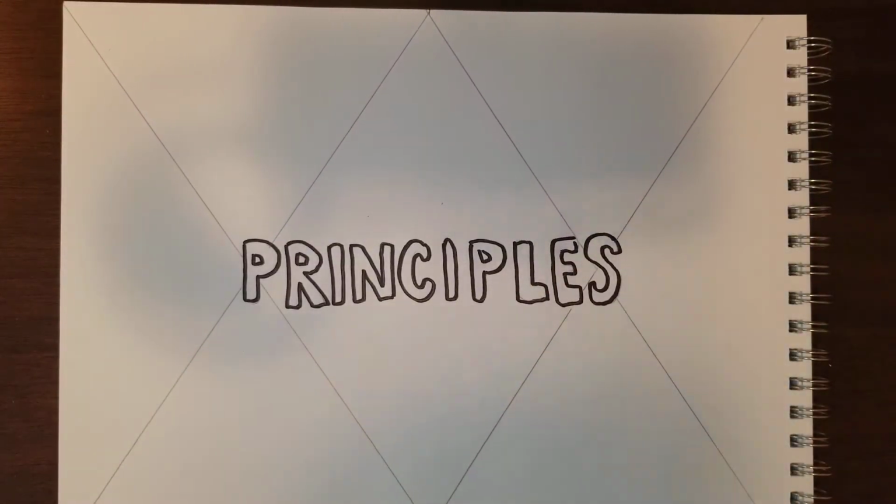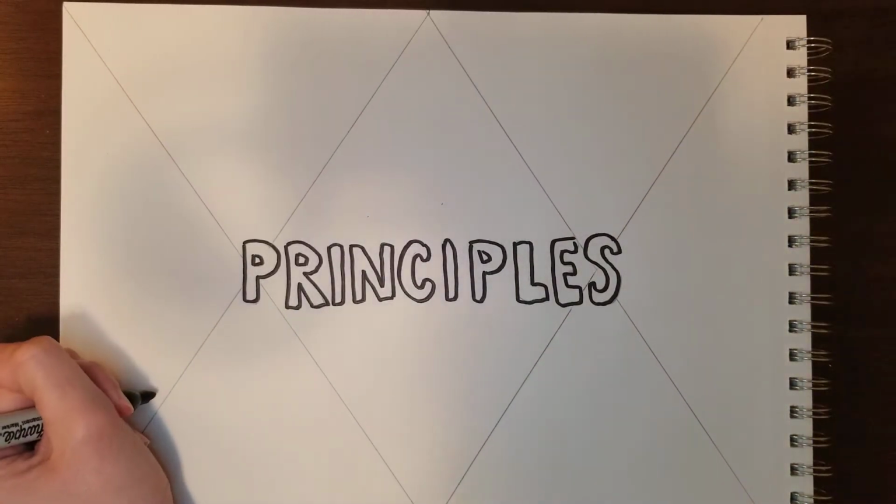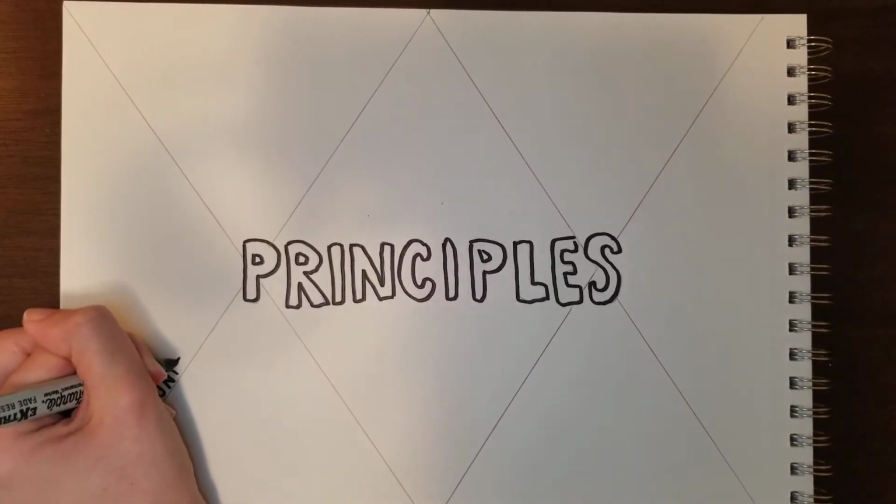So let's get started. The first thing I'm going to do is go ahead and label them. I'm going to label each section so I know which principle is going into which section, and that way I don't repeat myself. So I'm going to put unity here.